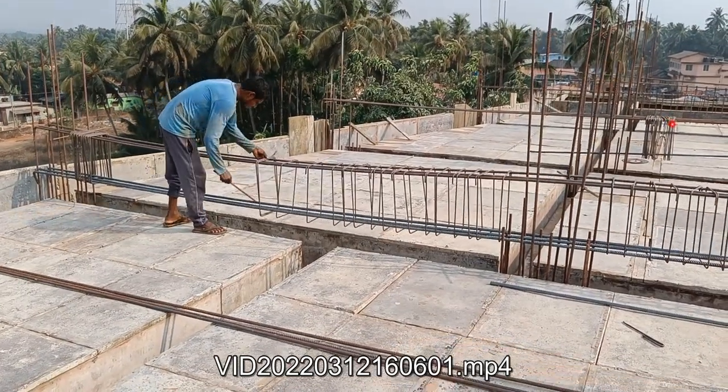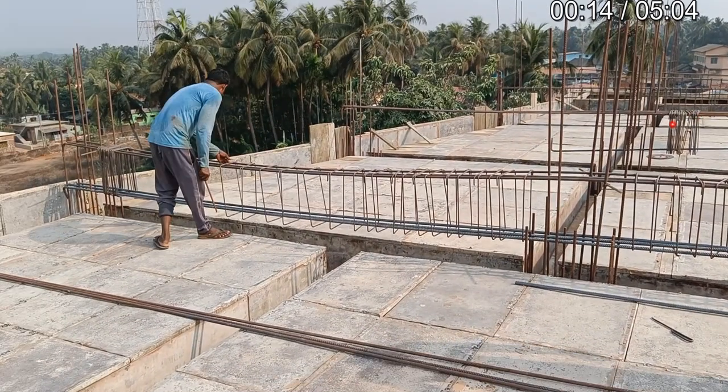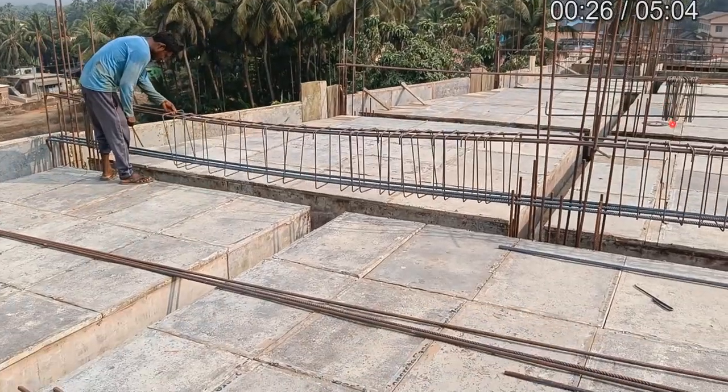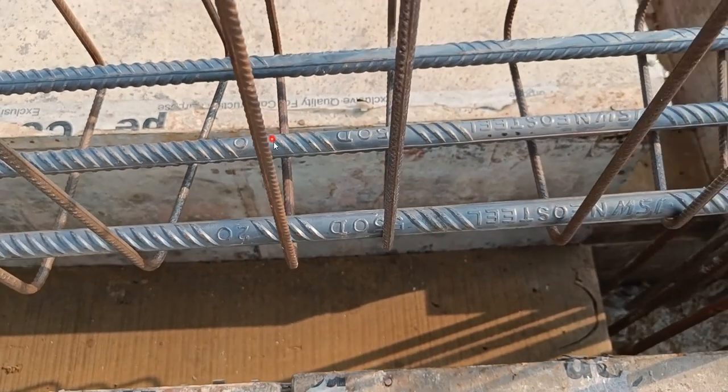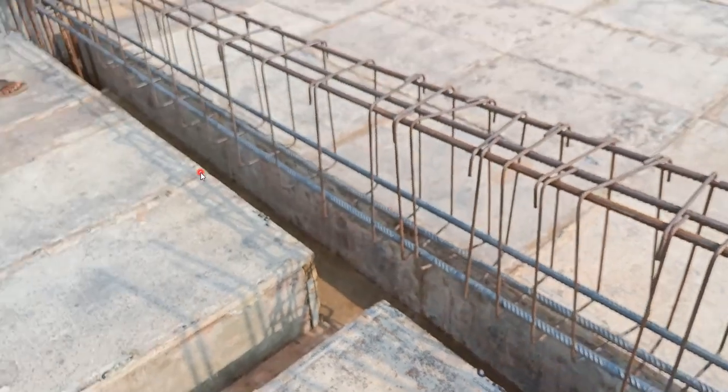And finally you can see these guys are placing the stirrup there. We already seen all these things, but still, yeah. And here a 20 diameter bar was mentioned in the drawing. So similarly they are keeping a 20 diameter bar.